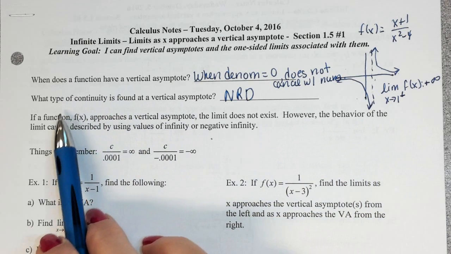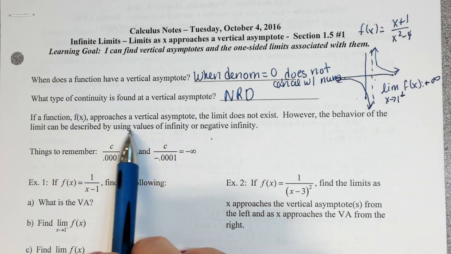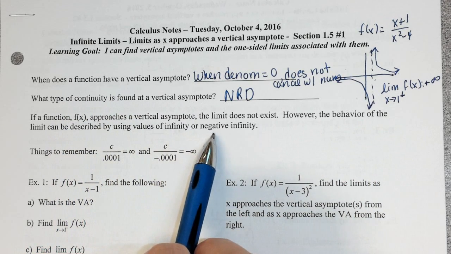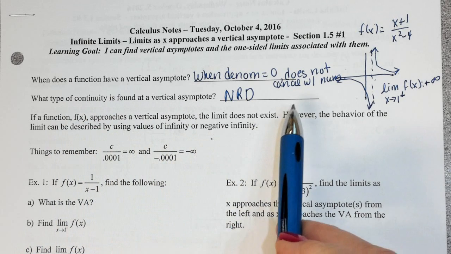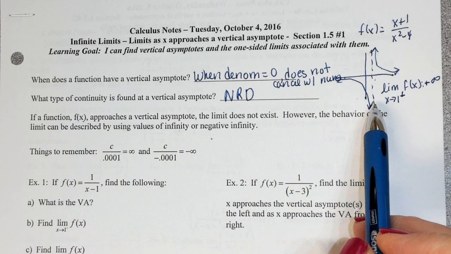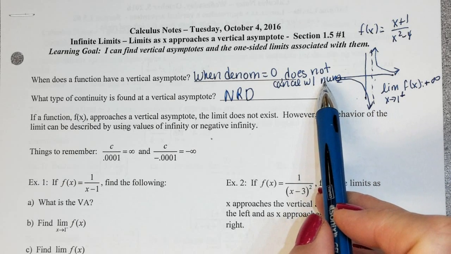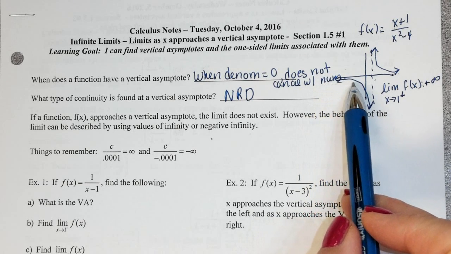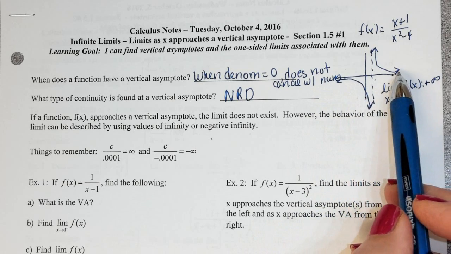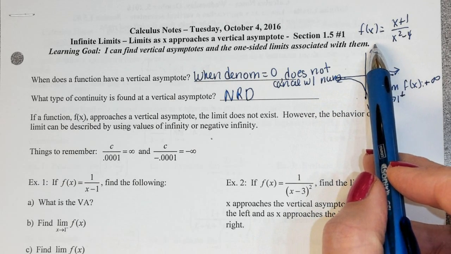However, the behavior of the limit can be described by using values of infinity or negative infinity. So even though we don't have a limit here at x equals 1, we do have a description for what the limit is as x approaches 1 from the left and as x approaches 1 from the right.